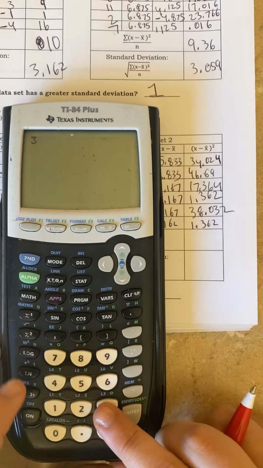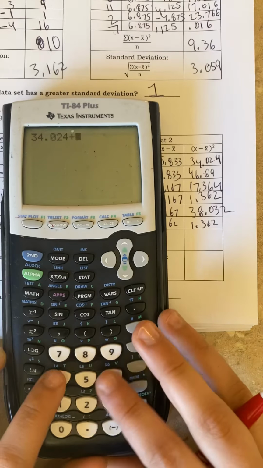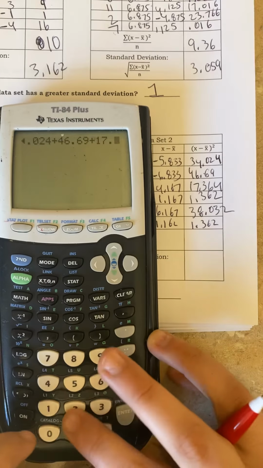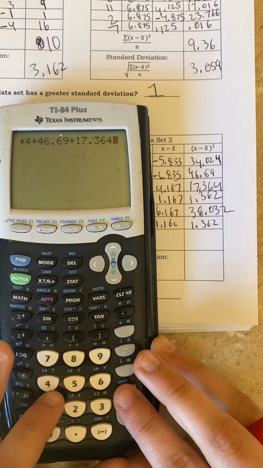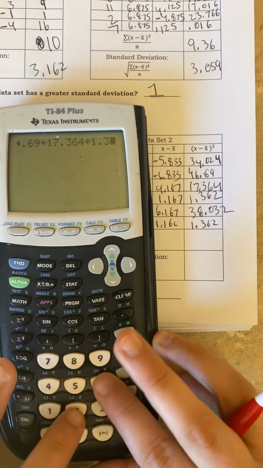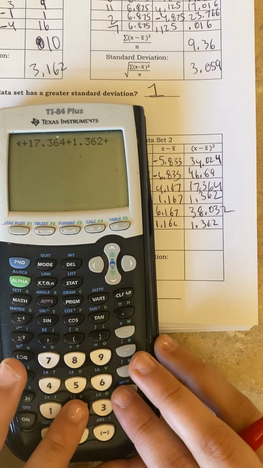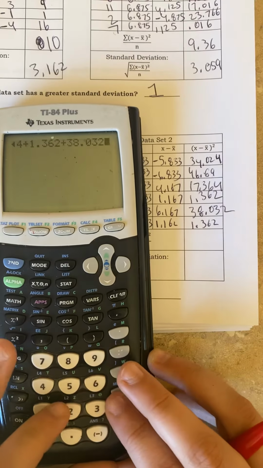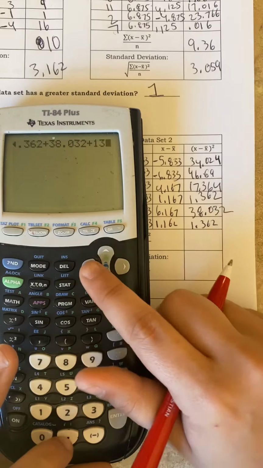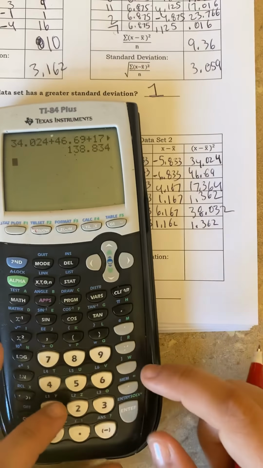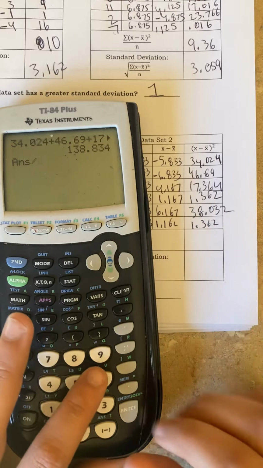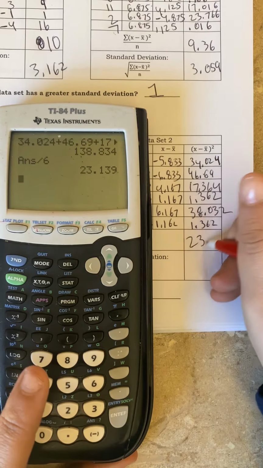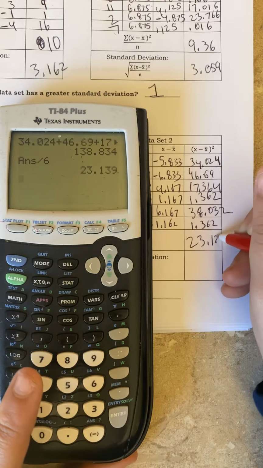So 34.024 plus 46.69 plus 17.364 plus 1.362 plus 38.032 plus 1.362, and then we're going to divide by 6 terms to give me 23.139.